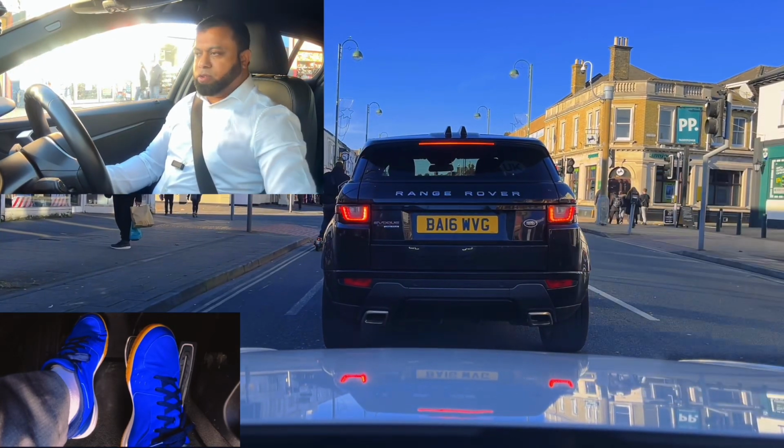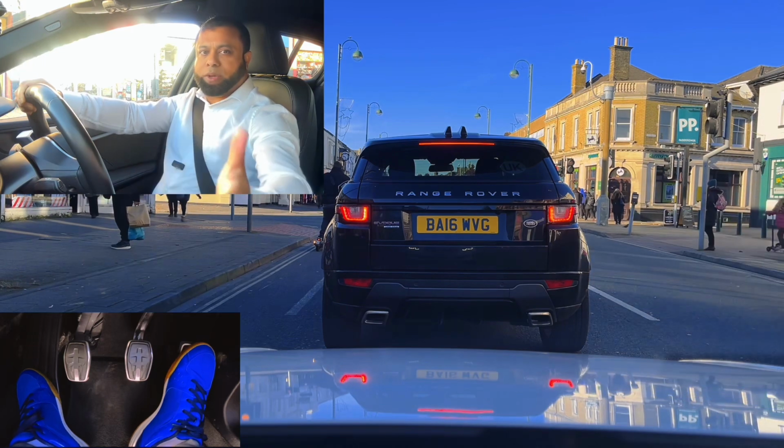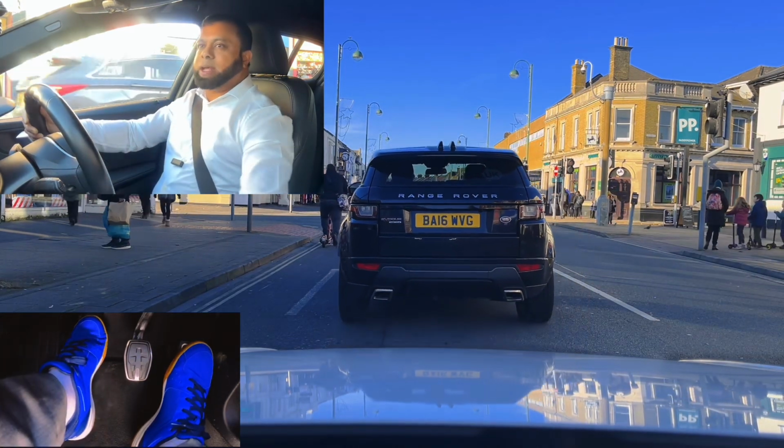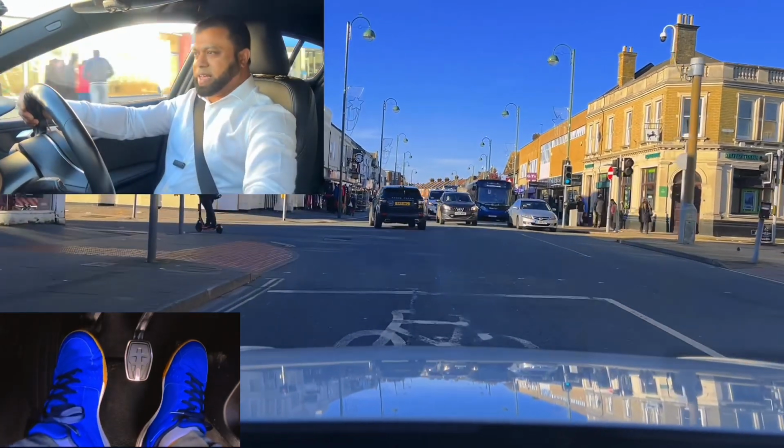Handbrake on, neutral. Now what do I have on my left? I have a cycle lane. Did you see that? Don't go in there. Try to stop in your lane. Mirror, mirror, mirror, and go. Okay, mirror again, second gear.